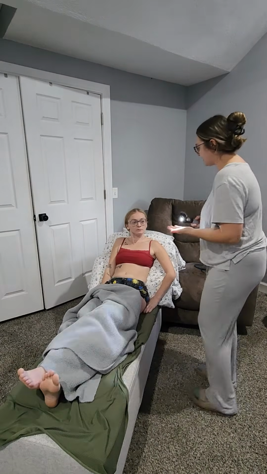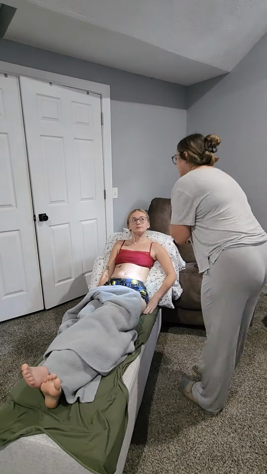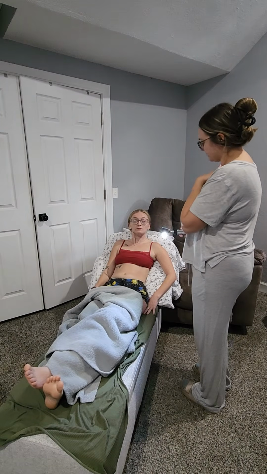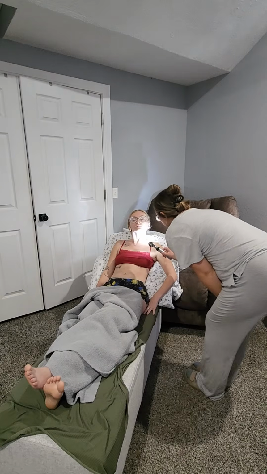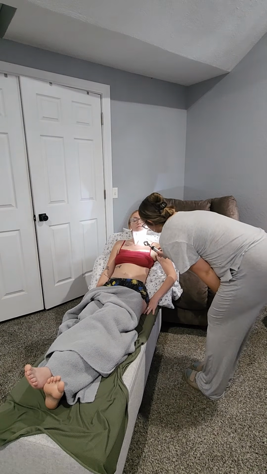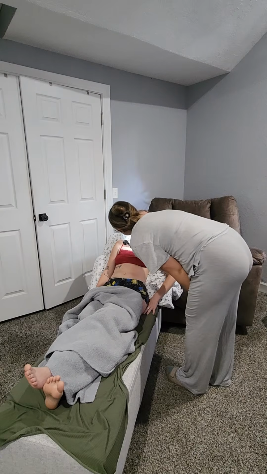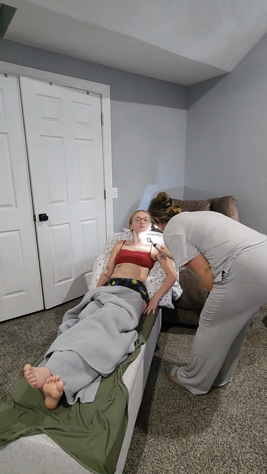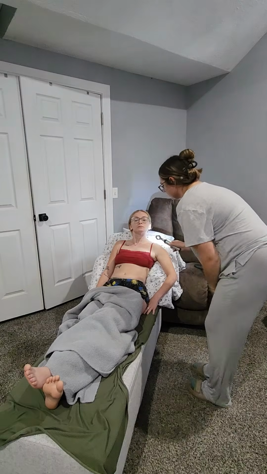The first thing I'm going to do is shine my light on your carotids and your jugular veins. I'm looking for any abnormal pulsations or any jugular vein distension. And those are both normal, so that is good.